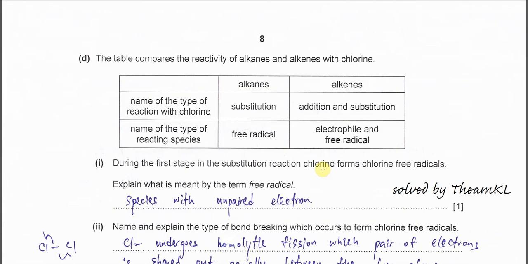Okay, part D. So this table shows the reactions between chlorine and the alkane, and chlorine with the alkene. If chlorine with alkane, it will undergo substitution. The type is free radical.